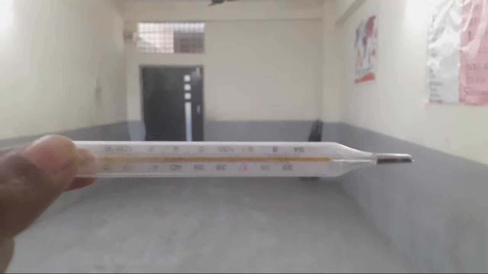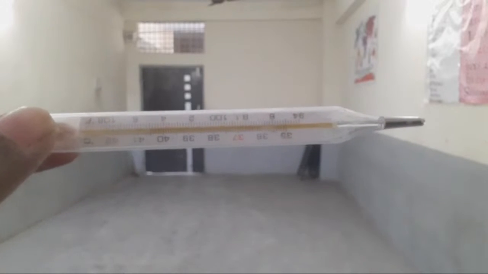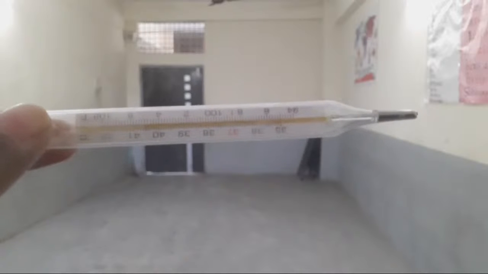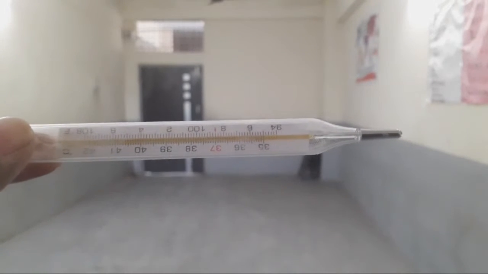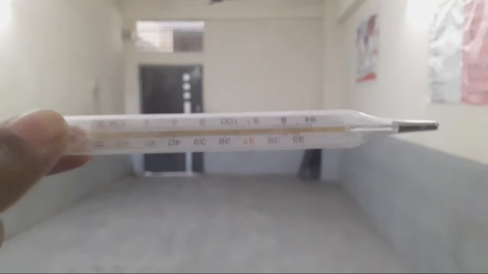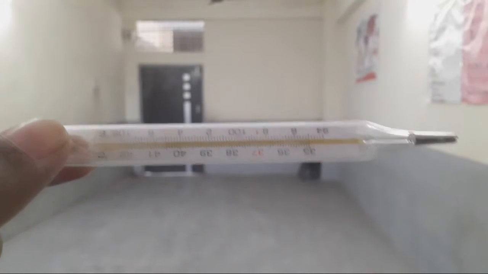It does not start from 0. Check it out here. Not all thermometers are like that. Some thermometers may start from 0 for measuring the temperature of the weather. But here it starts from 94. It starts from the yellow thing that is there. Clear or not, all the students?